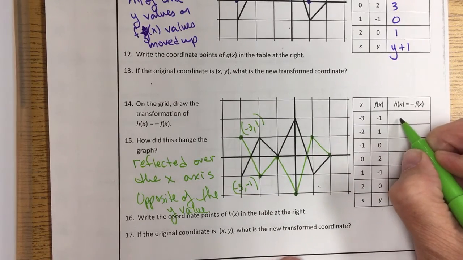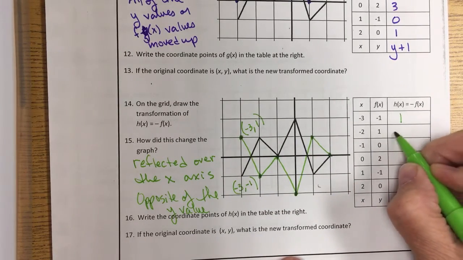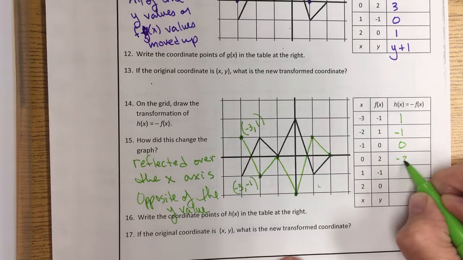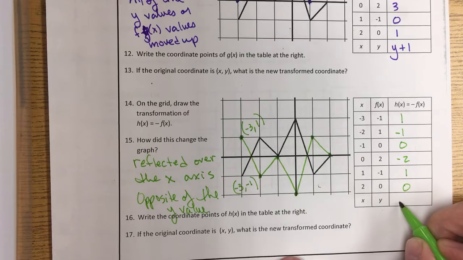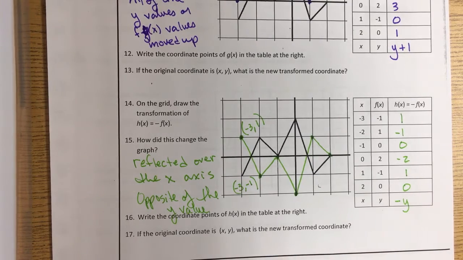So now this, instead of being -1, it's +1, -1, 0, -2, 1, 0, and again, you're taking the opposite.